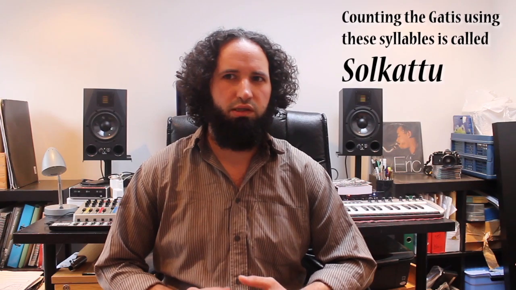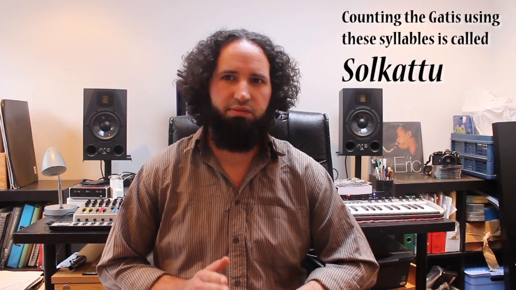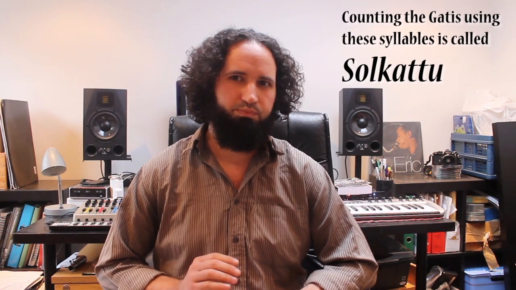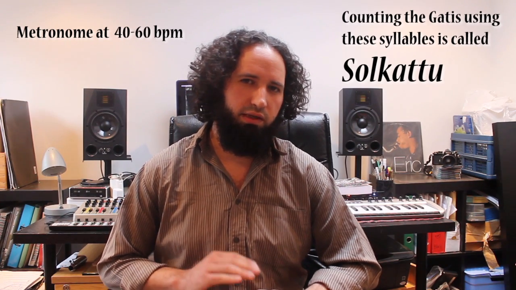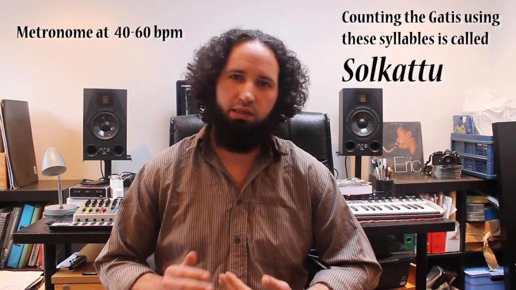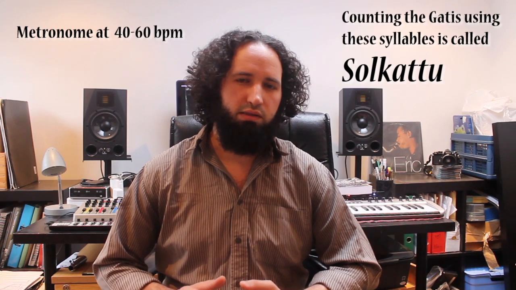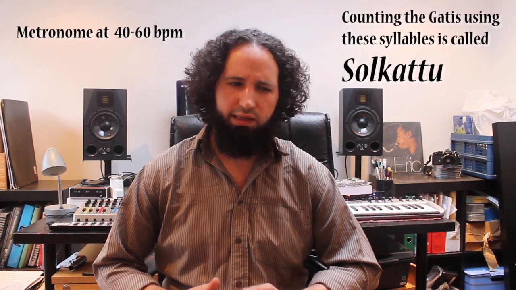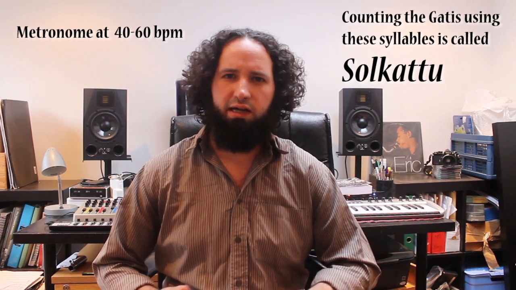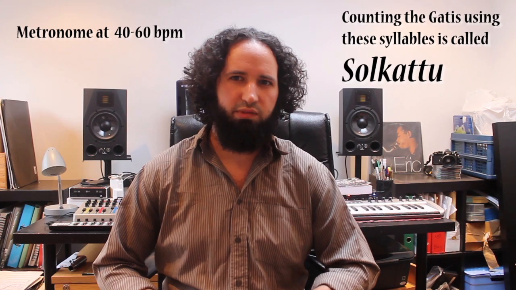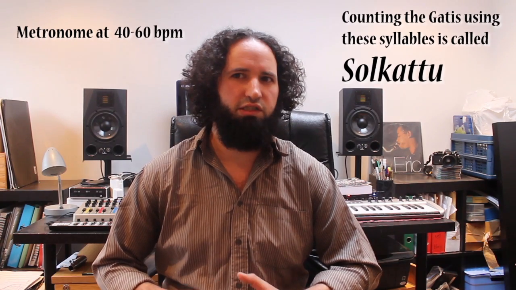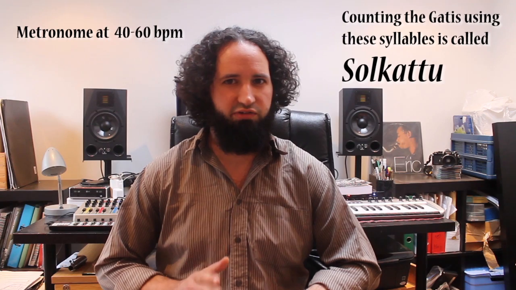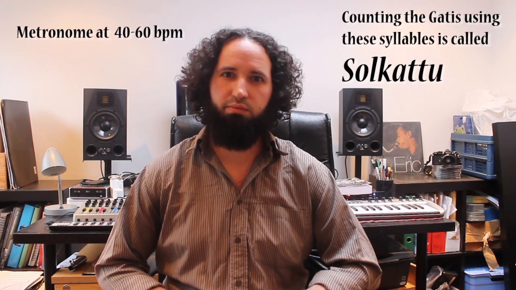So now I'll demonstrate counting each of the gatis. And what's most important here is that we really make sure that each matra is equally spaced within the gati. So I'll begin at a slow metronome marking, just to really be sure that when I get to the higher gatis, it doesn't become uncontrolled or sloppy. So I'll start this now at 50. And I recommend that you practice these at a tempo between 40 and 60. And keep repeating the gati over and over until you're really sure that you're keeping it consistent and that every matra is staying exactly in tempo.